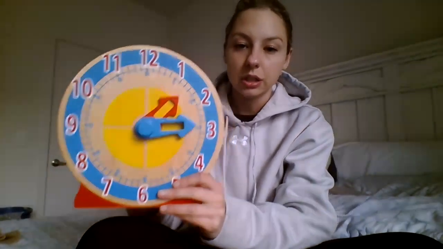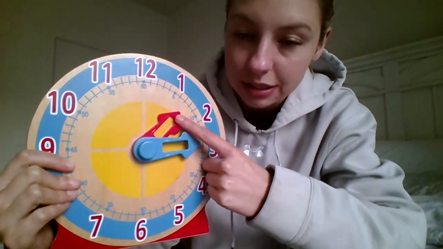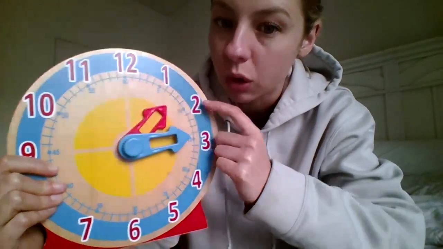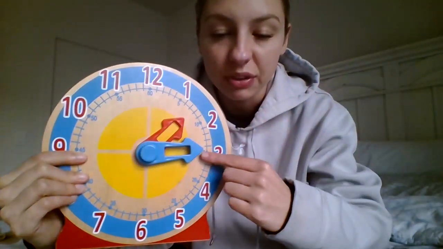Now, I want you to look at something. The hour hand is not directly pointing at the 1, but it's kind of in between the 1 and the 2 because 15 minutes have gone by. That's actually in fractions. That is 1/4. So 1/4 past 1 means 15 minutes.